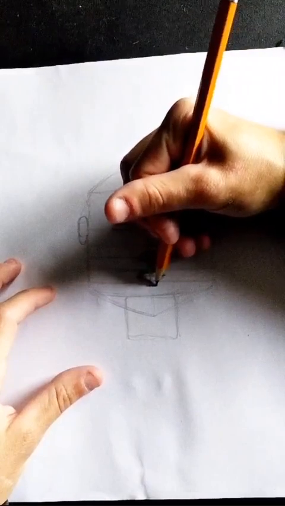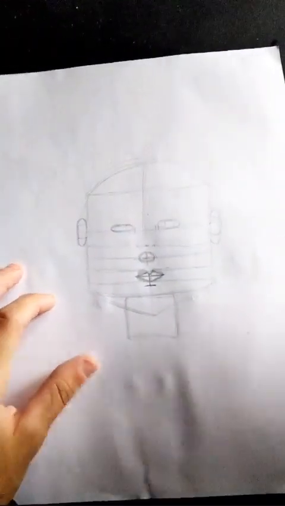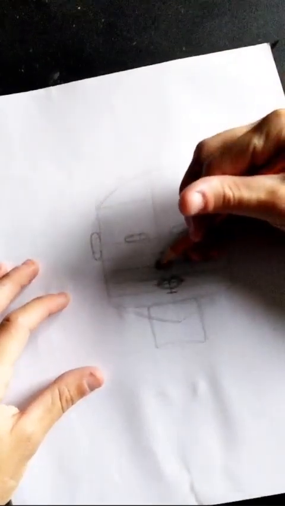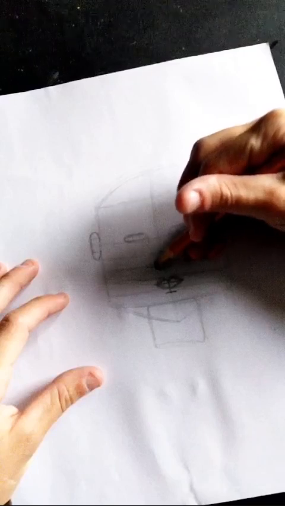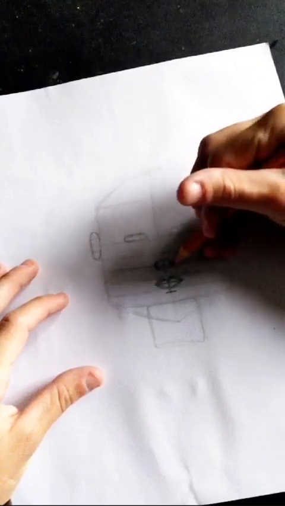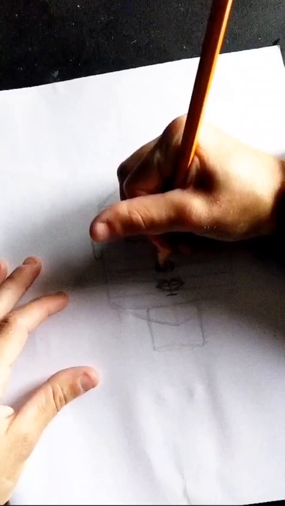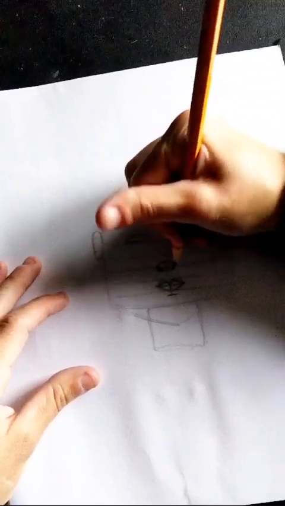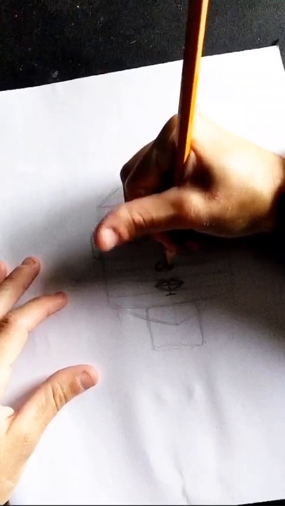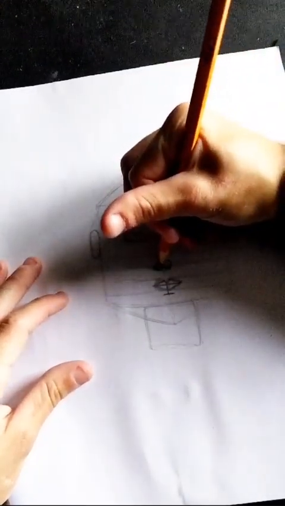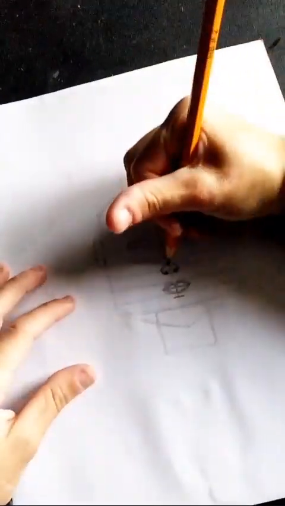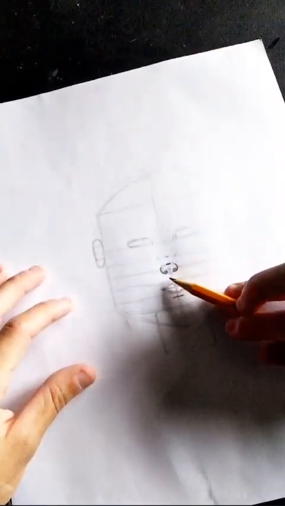We will draw a line under the lips. And now we will draw a curve only on the edges of the circle above the lips. And now we will draw another half circle. And then color that in. Now we will draw a tiny line in the middle.